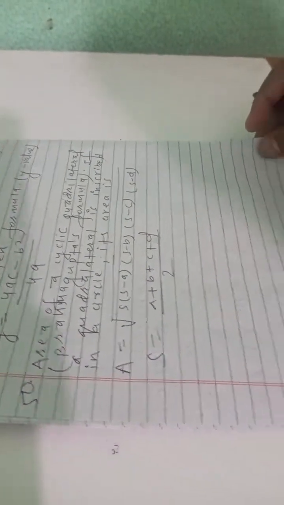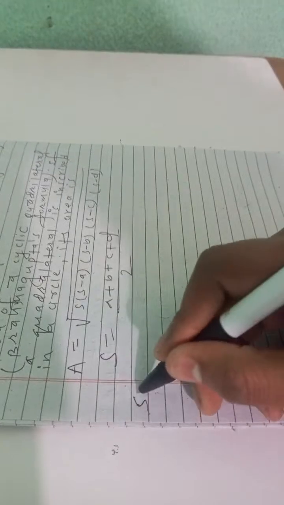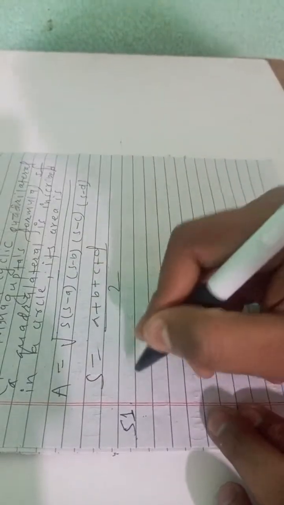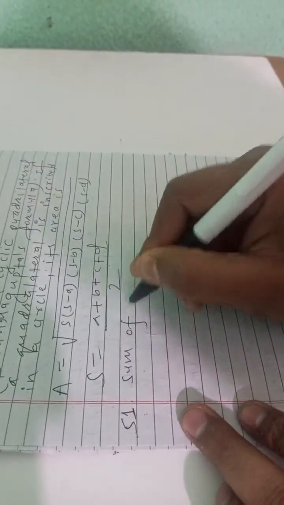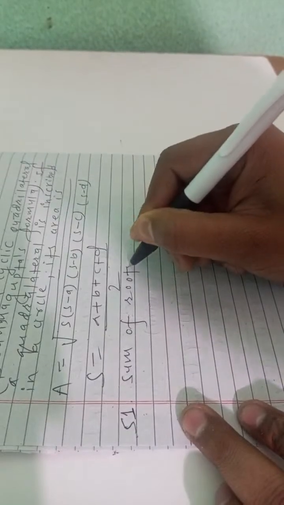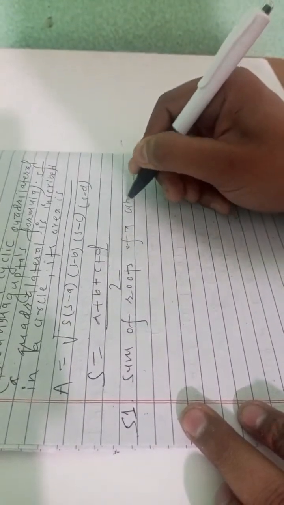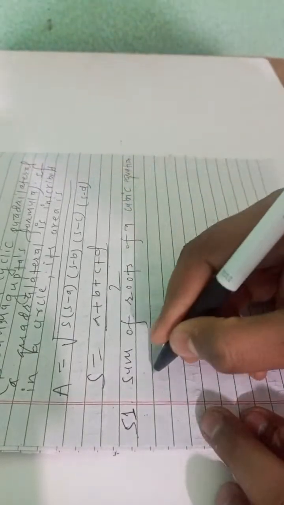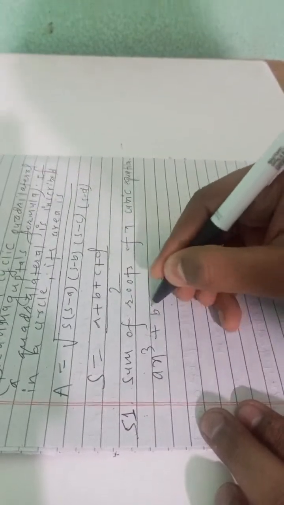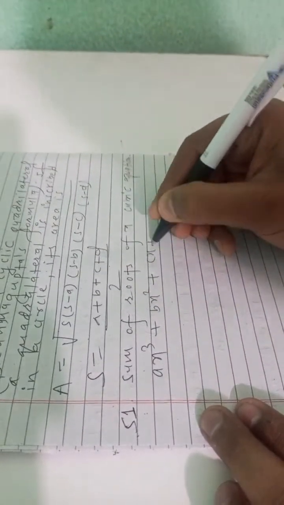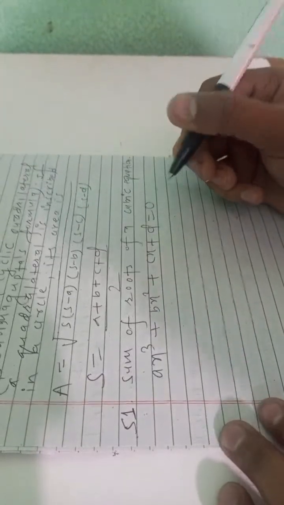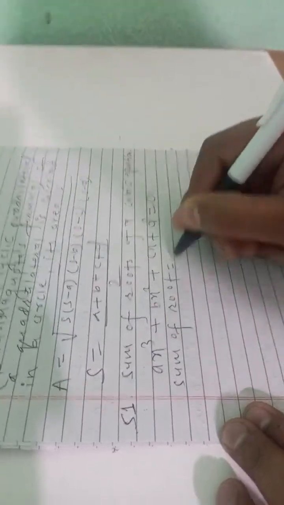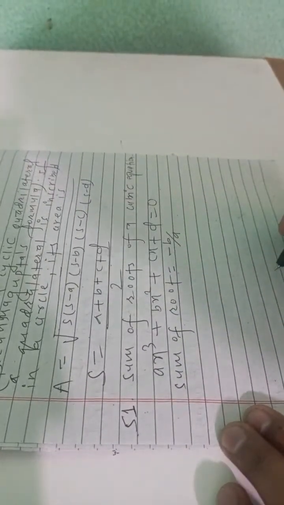Now I'll give you one excellent trick, number 51, the most important formula: sum of roots. I already mentioned it, but again I will give this formula. Sum of the roots of a cubic equation ax cube plus bx square plus cx plus d is equal to 0 is minus b by a.